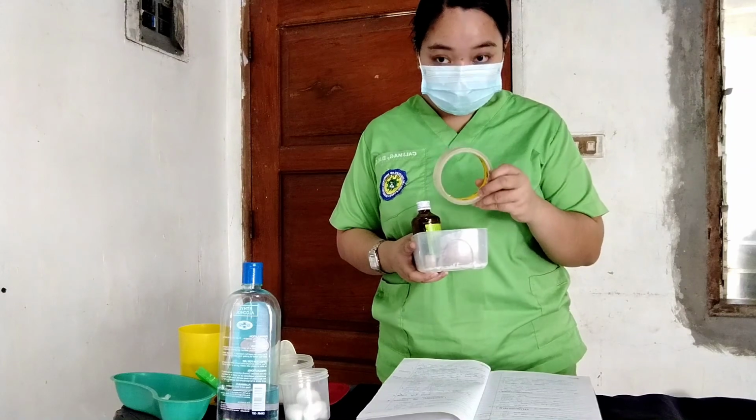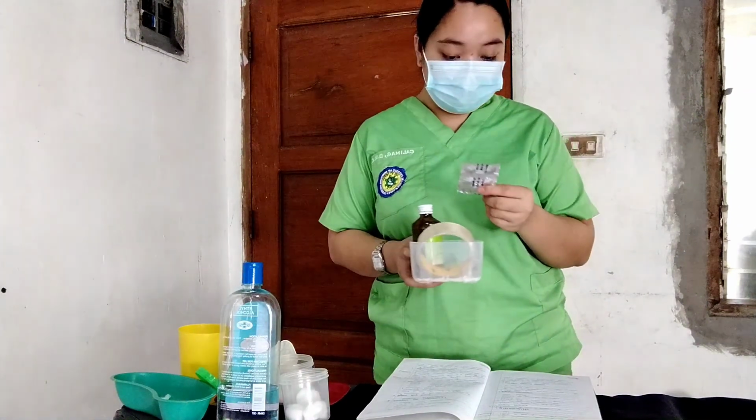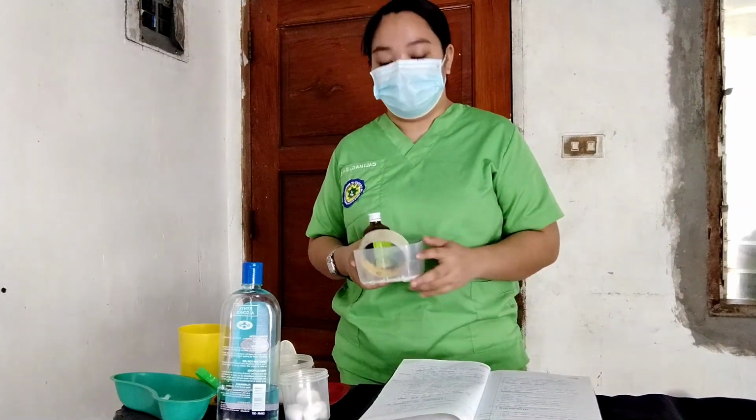And then compare the label with the MAR, the medication administration record, check expiration dates, and perform calculations if necessary. And then, when all the medications for one patient have been prepared, recheck the label with the MAR before taking them to the patient and return the medication stock to the patient's drawer.